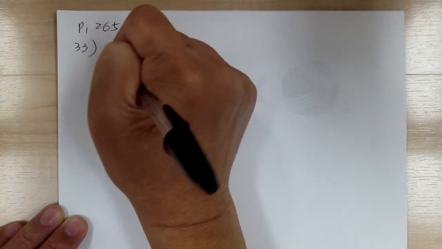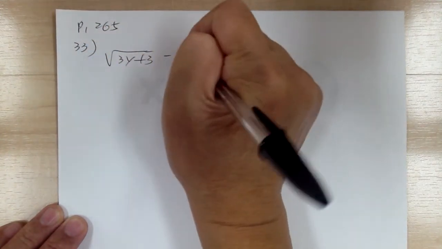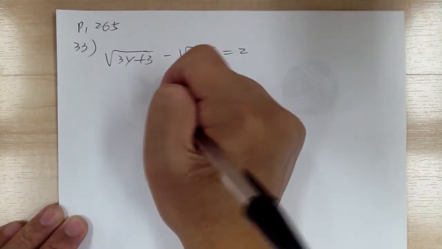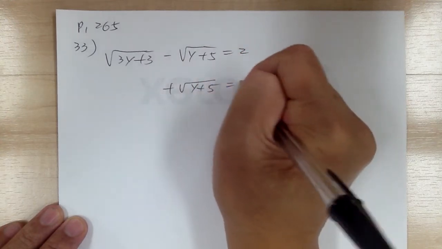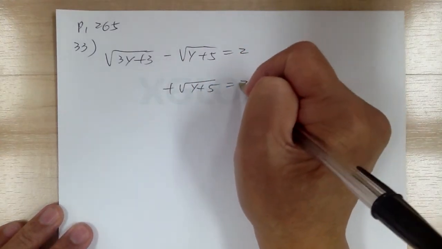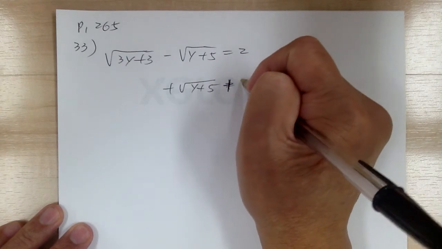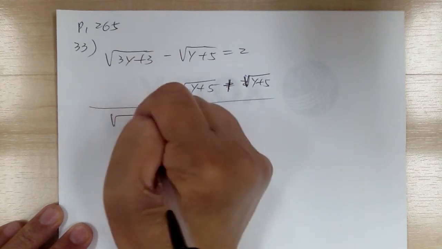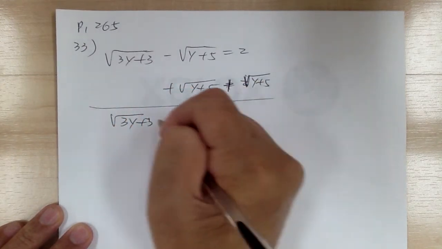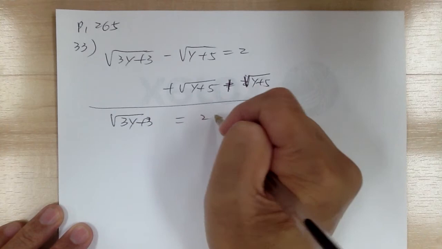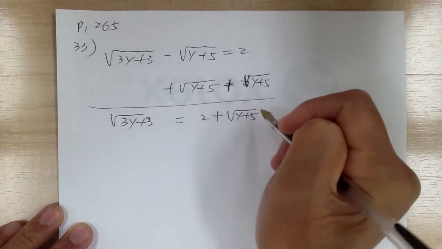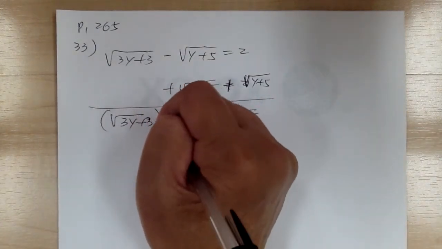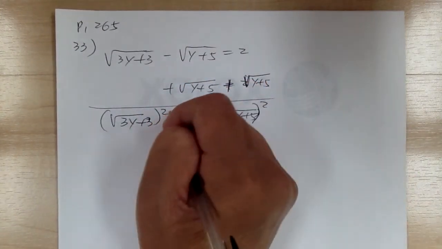You have the square root of 3y plus 3 minus the square root of y plus 5 equal to 2. So again, you need to isolate one square root at a time, so you can undo one square root at a time. So plus the square root of y plus 5. So this moves over, so you got the square root of 3y plus 3 equal to 2 plus the square root of y plus 5. So you can plus the square root on both sides to move it over. And after that, square both sides. So this will cancel out.